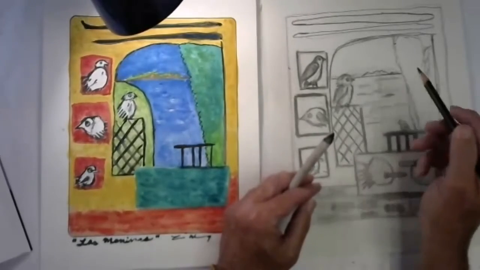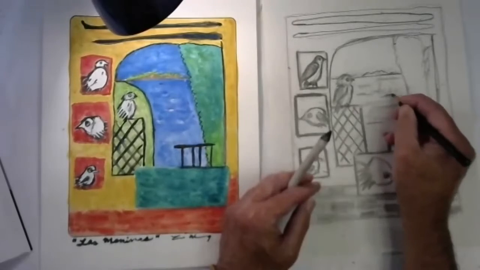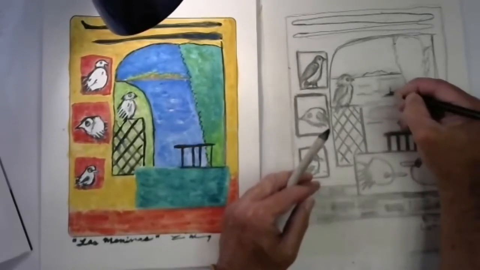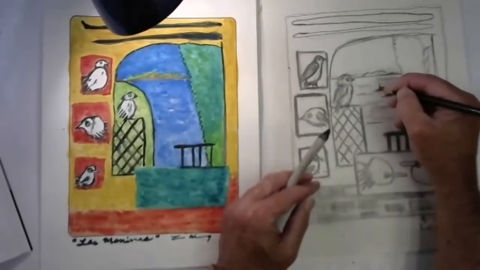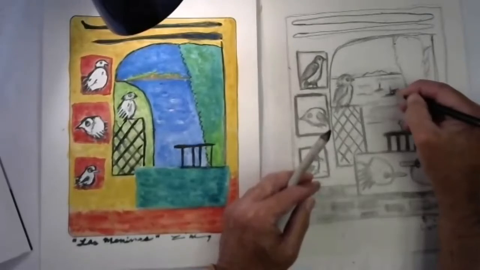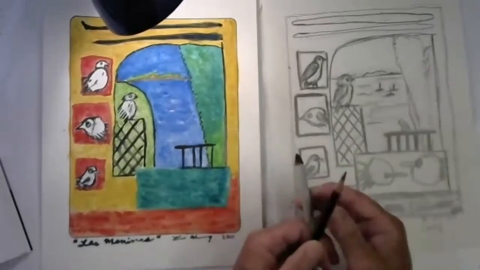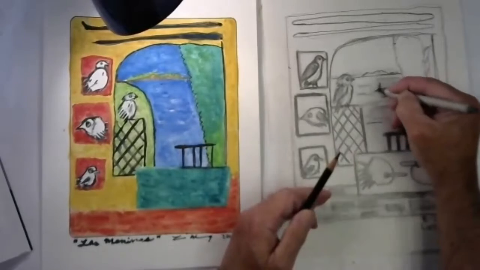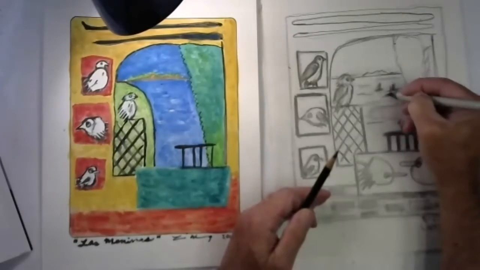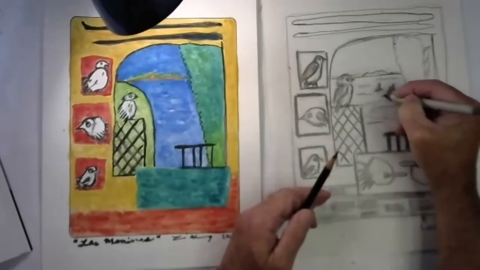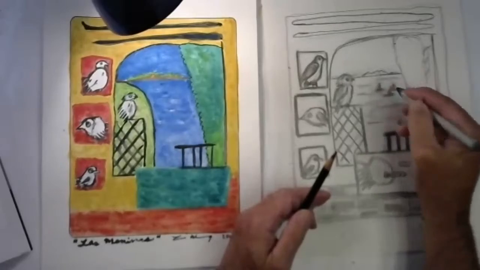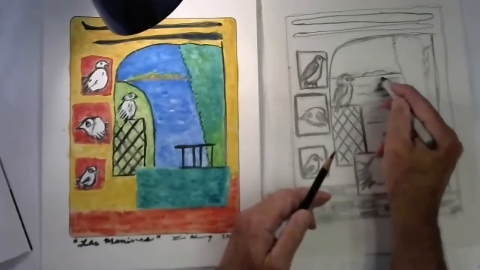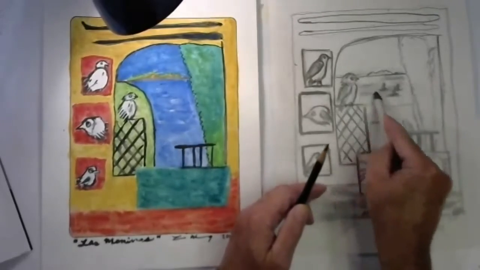And then I'm going to make these a little bit... So I have these boats, and I'm going to use the tortillon here just to get them onto the water.